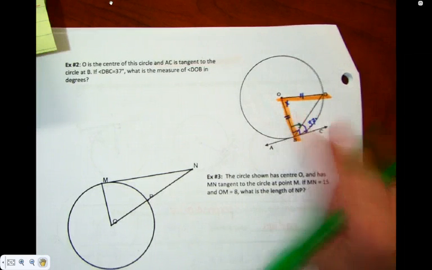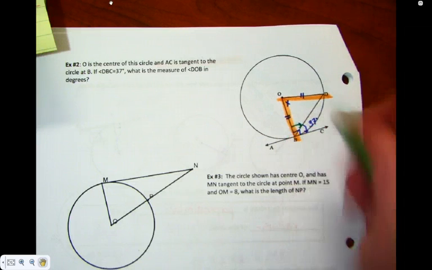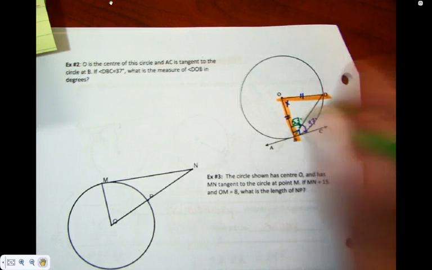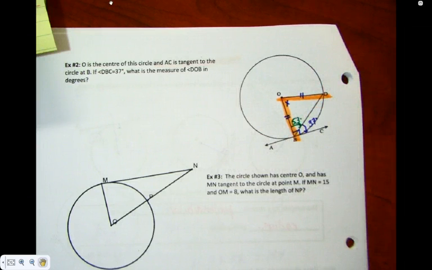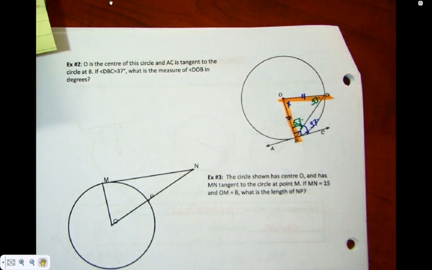If this is 90 and we've already used 37, how much do we have left inside the triangle? 53. What else do we know is 53? A little more specific, because there's a bunch of other things in this triangle. Angle D. Why does it also have to be 53?